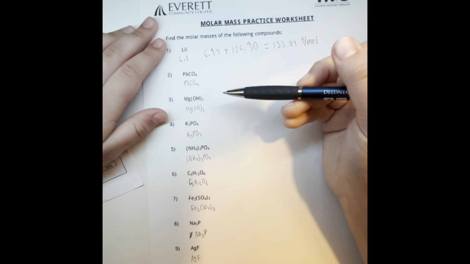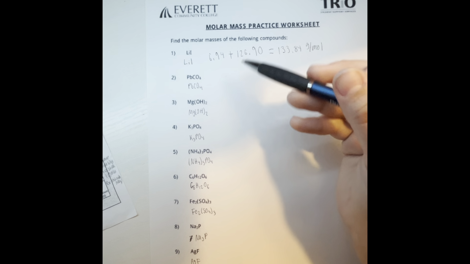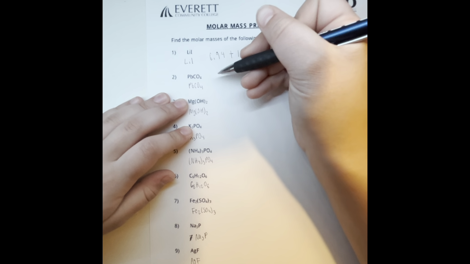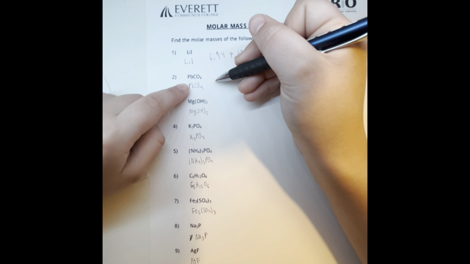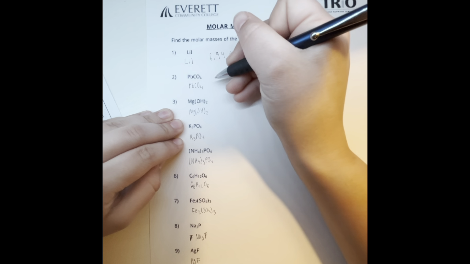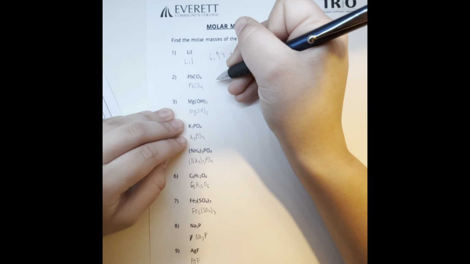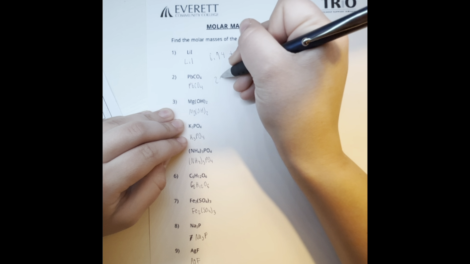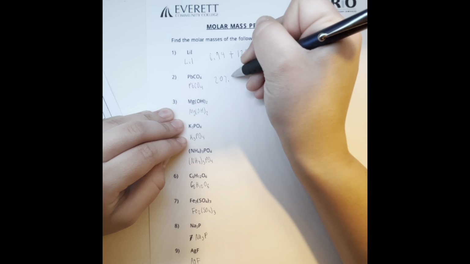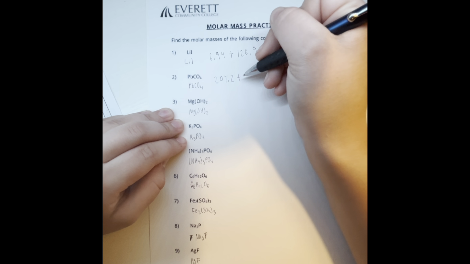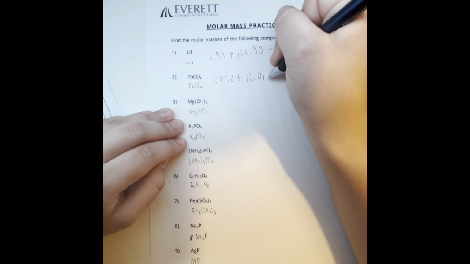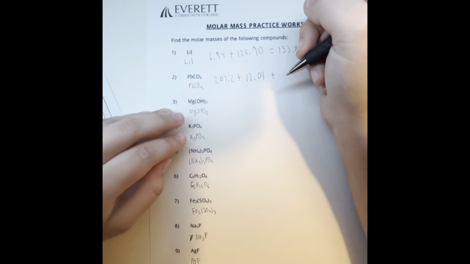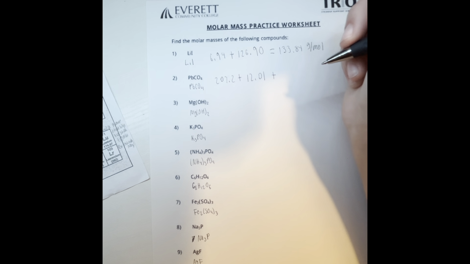Let's look at this next one. Lead something. I don't even know what compound that is, but we don't need to know, because we just look at the elements within it. Lead is 207.2, plus carbon, 12.01, and then oxygen. On the periodic table I'm using, it's just 16 flat.